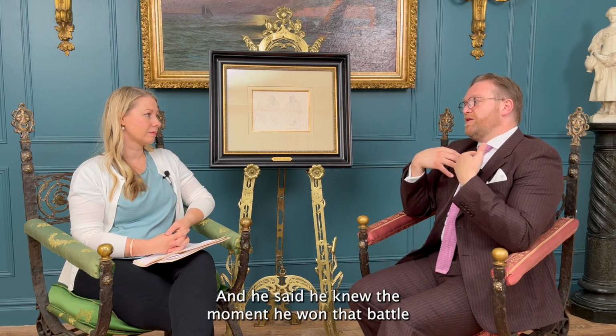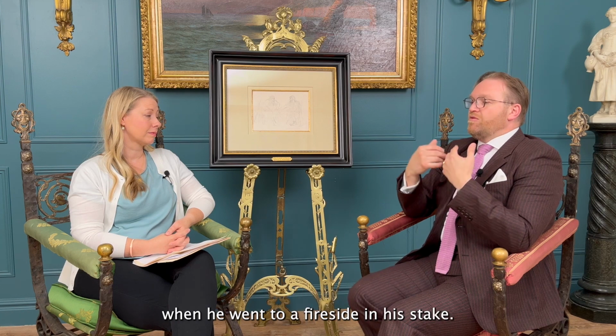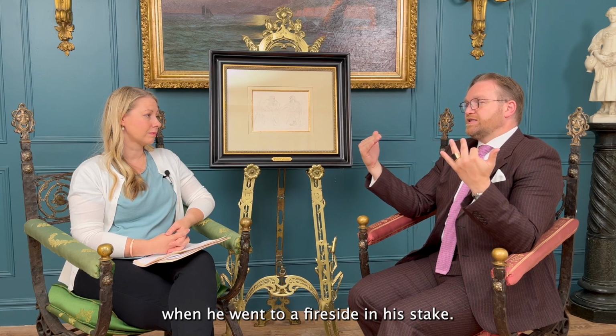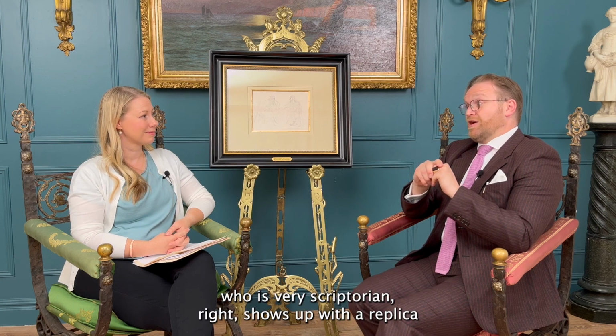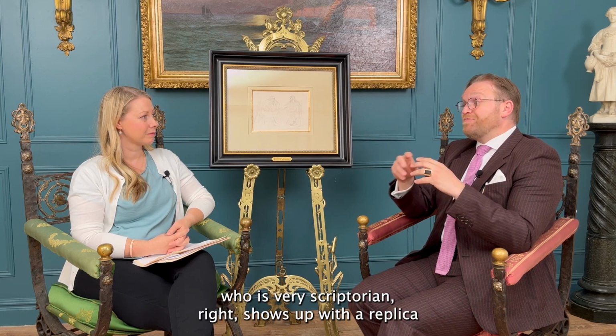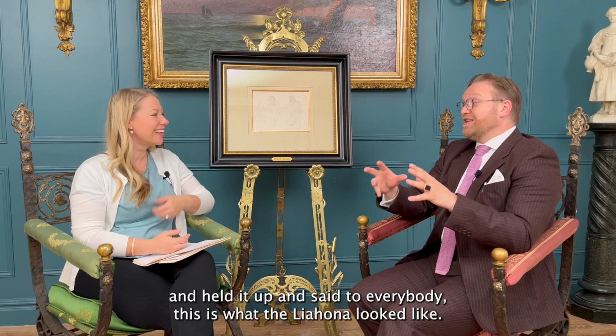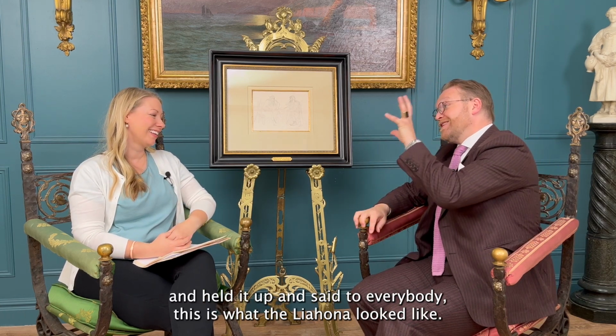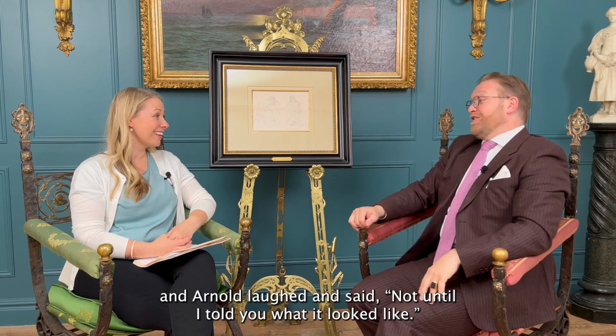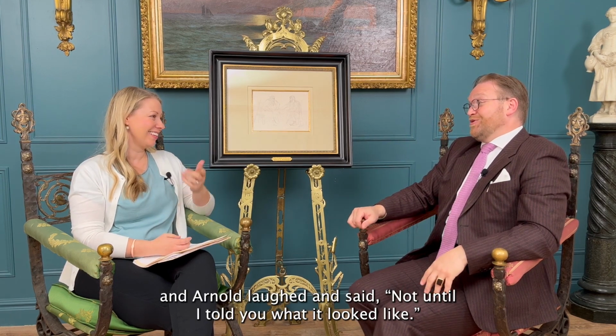And he said he knew the moment he won that battle when he went to a fireside in his stake. And Bruce R. McConkie, who is very scriptorian, shows up with a replica of the Liahona that had been in Arnold Freeburg's painting and held it up and said to everybody, this is what the Liahona looked like. And Arnold laughed and said, not until I told you what it looked like.